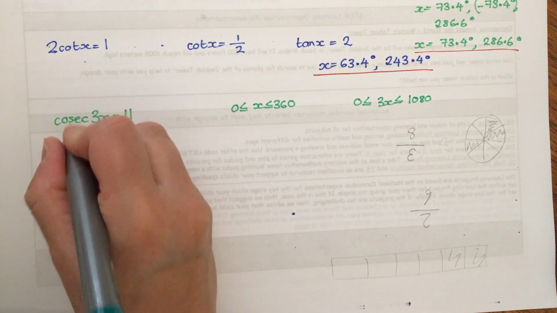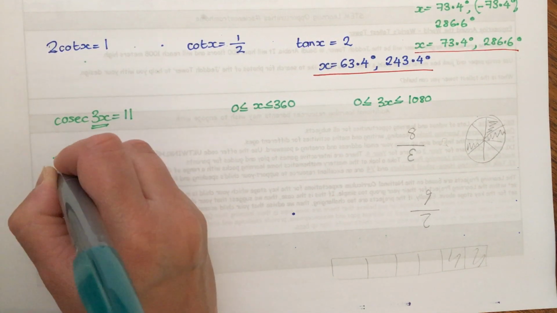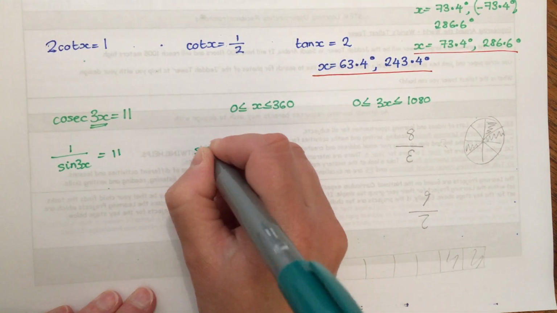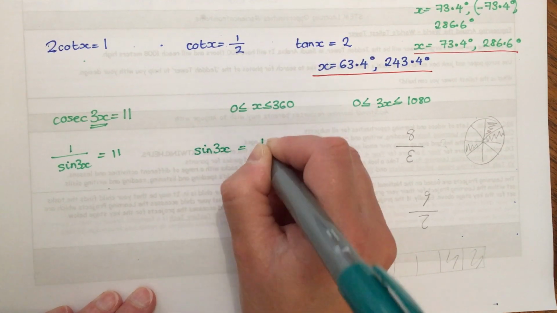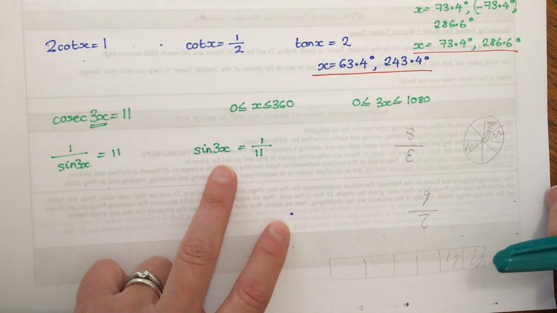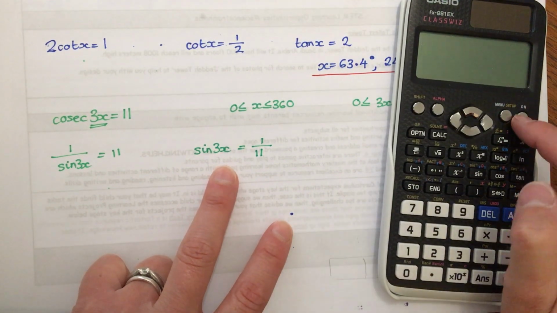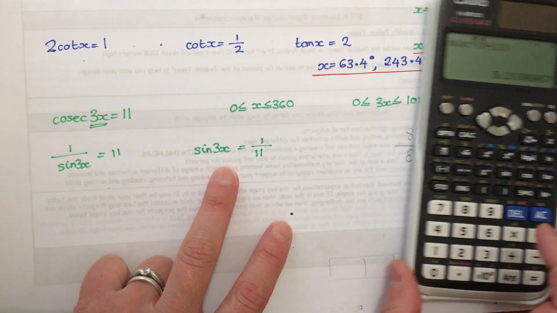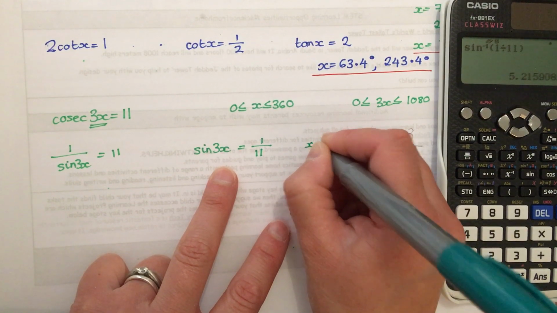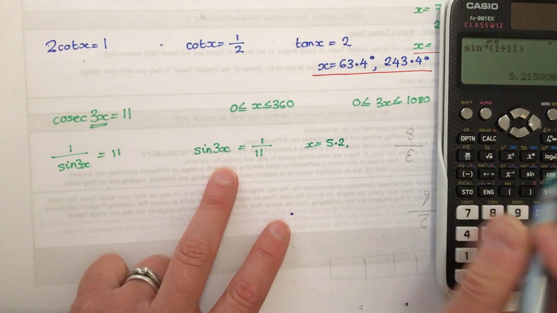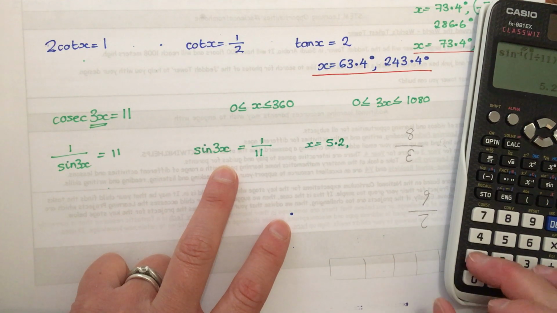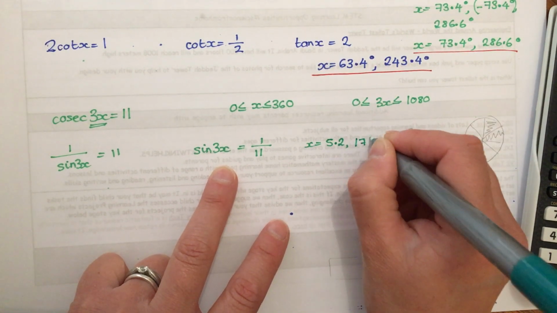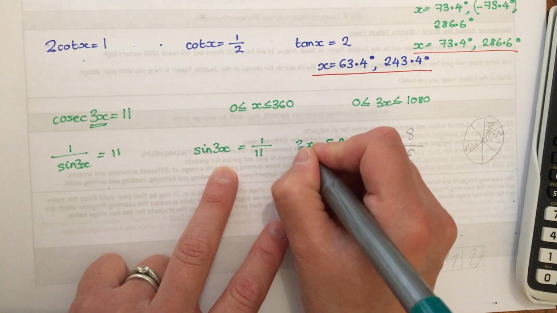Right, so cosec is the reciprocal of sine, so I know that 1 over sine 3x is 11. If I reciprocal both sides, I know that sine 3x is 1/11. So at this point, you can inverse sine both sides, which gives me 5.2. Remember, for your sine curve, you get the next one by doing 180 minus the first one. So 174.8. And then for all, oh, sorry, that's 3x there, apologies.